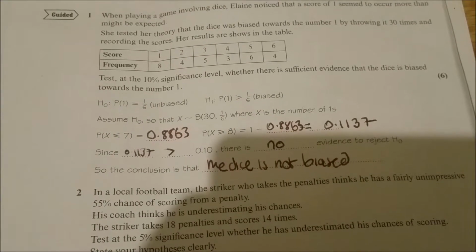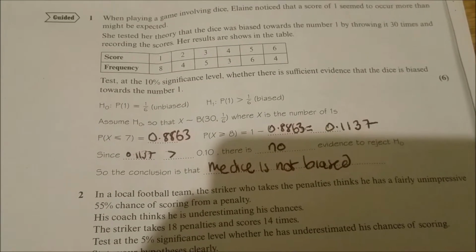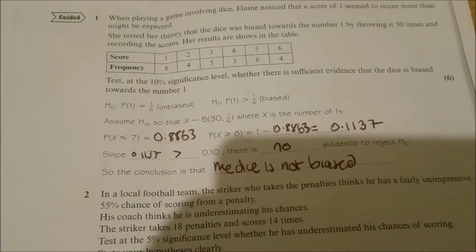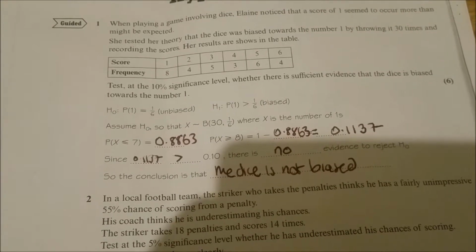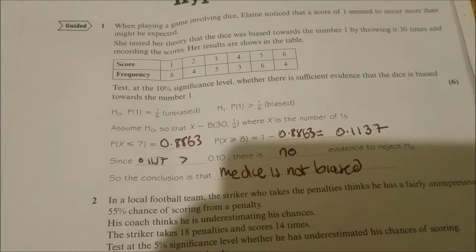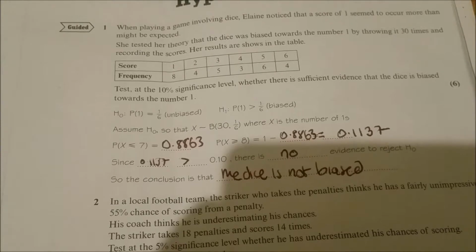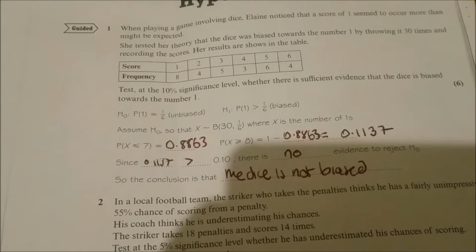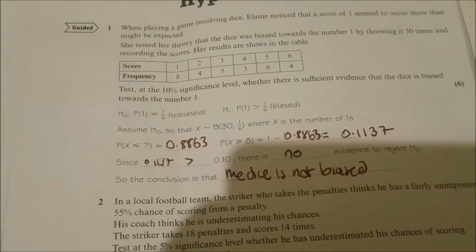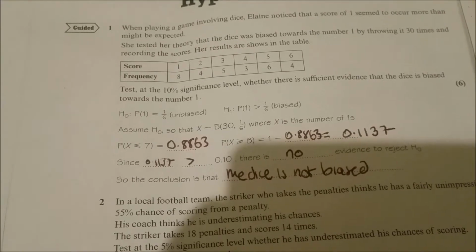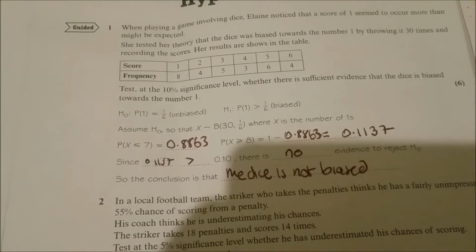Now, I'm going to be honest with you. I've just looked up the tables on Google and I've done an approximation. It's about that. It's bigger than 10% any which way. So there's no evidence to reject the null hypothesis. So we're going to have to conclude that the dice isn't biased. So that's how that works. If that probability had been lower, if it had been like 5% or 7% or 8%, we would have rejected the null hypothesis and would have accepted the alternate hypothesis.